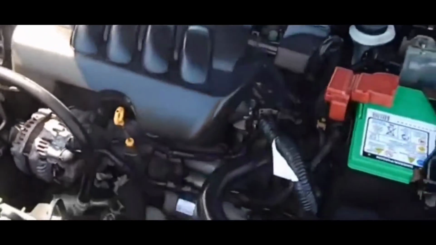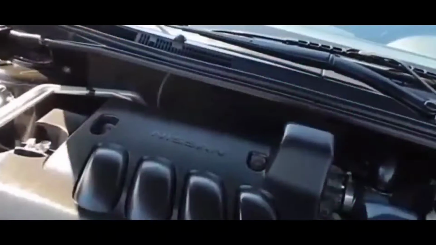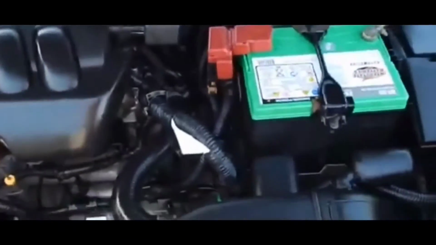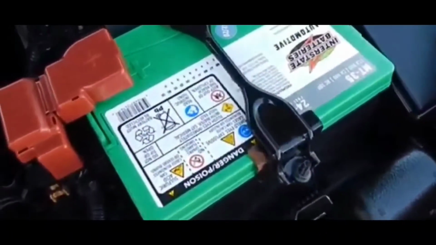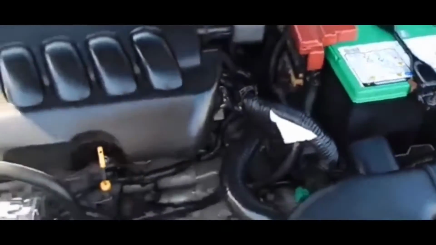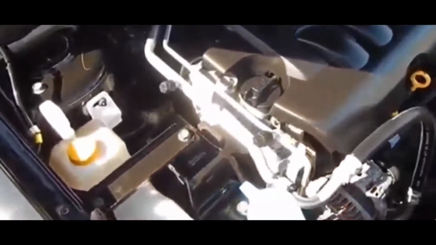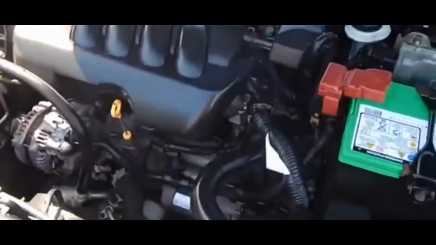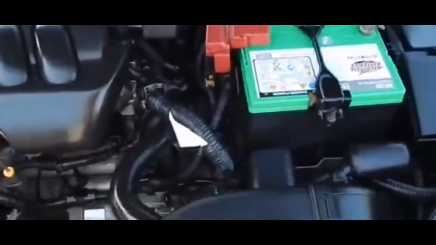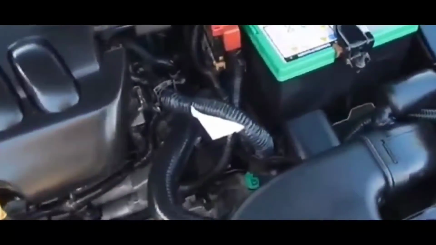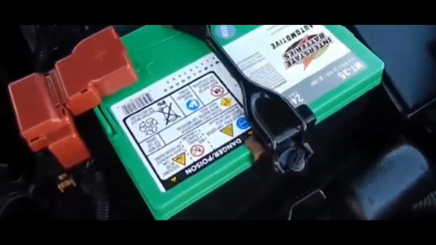So if you go from first to second, you might get a sudden rev of the engine, and then it goes back down. That could also be the result of a dirty throttle body. A lot of people might suspect the transmission is slipping.